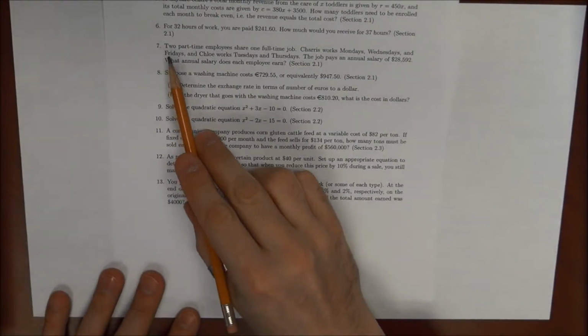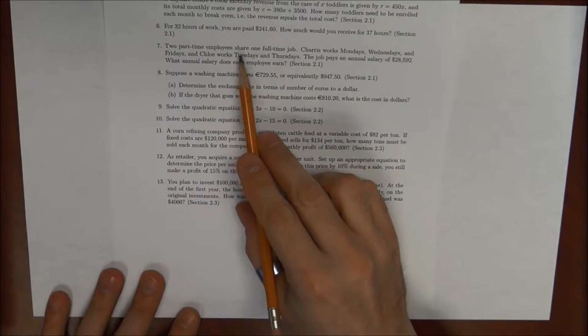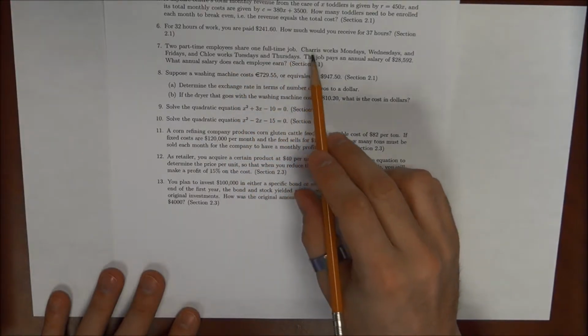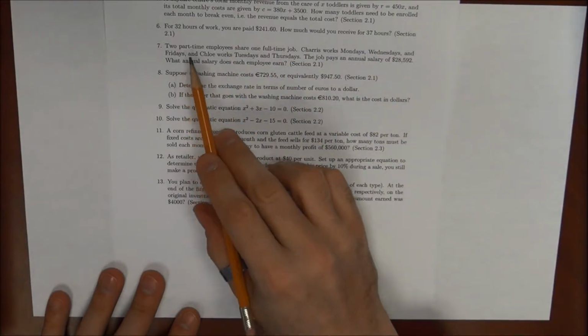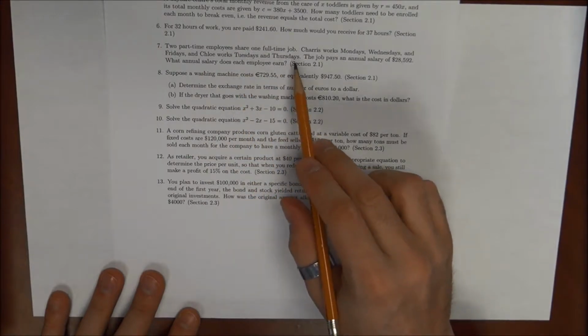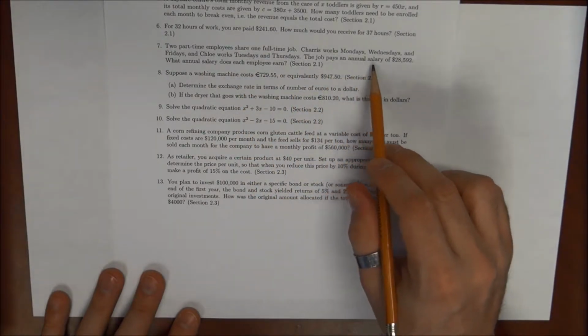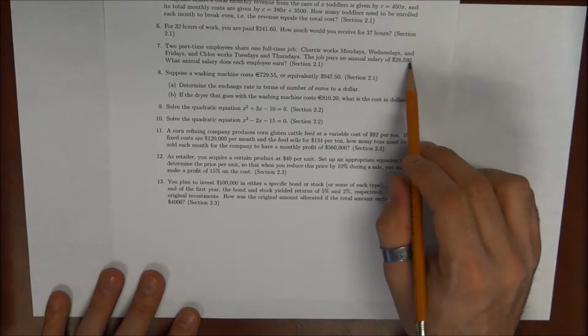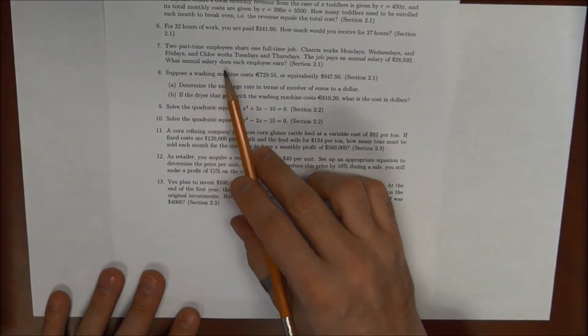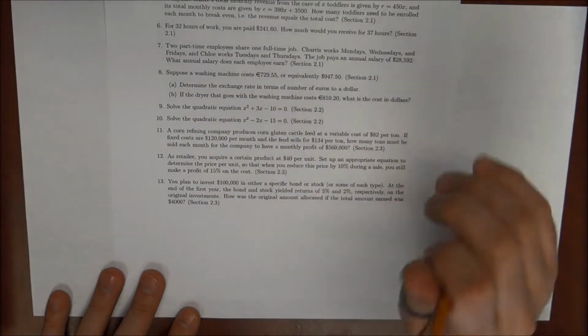In number 7, 2 part-time employees share one full-time job. Charis works Mondays, Wednesdays, and Fridays, and Chloe works Tuesdays and Thursdays. The job pays an annual salary of $28,592. What annual salary does each employee earn?